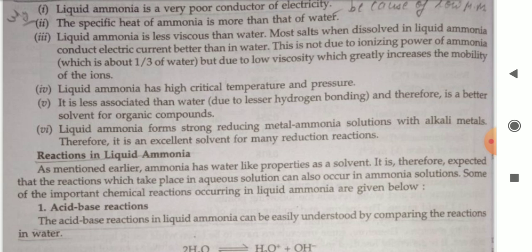Reactions in liquid ammonia. As mentioned earlier, ammonia has water-like properties as a solvent. It is therefore expected that the reactions which take place in aqueous solution can also occur in ammonia solution. Some of the important chemical reactions occurring in liquid ammonia are given below. First, acid-base reaction.